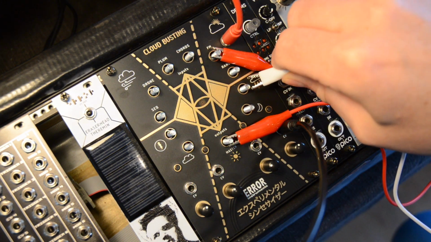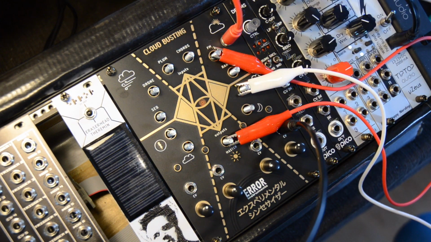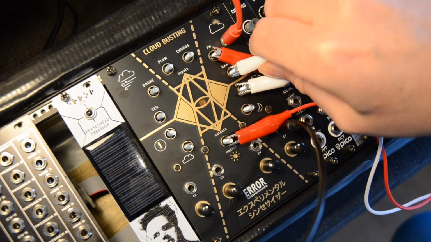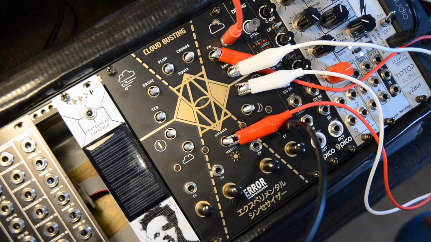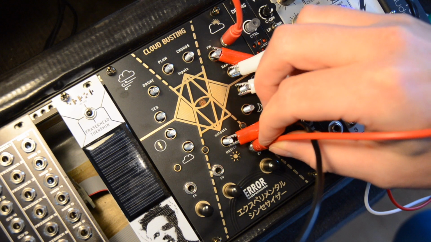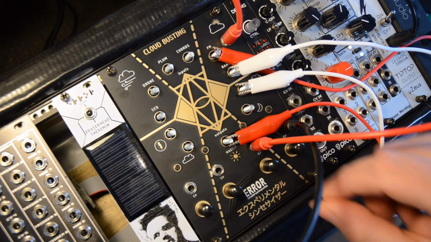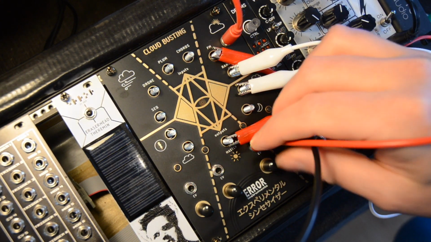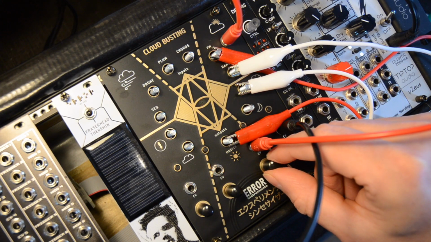If we then connect the thunderstorm to the randomizer, it gets quite interesting really fast. Let's add another LFO. This time to the FM index.